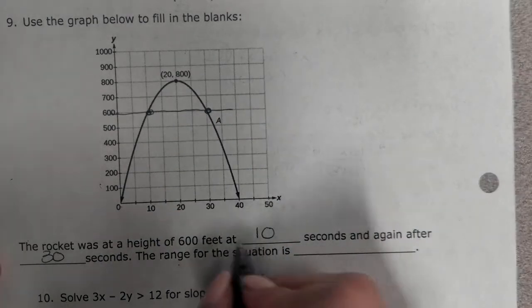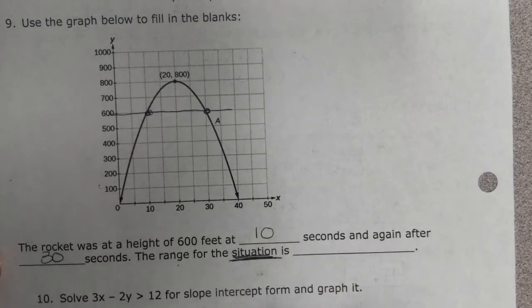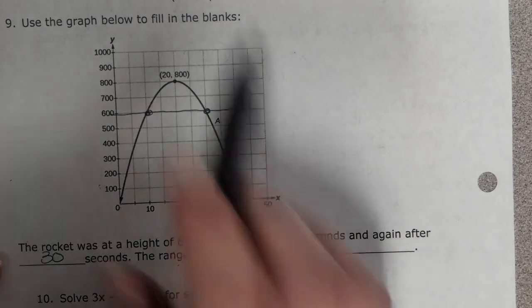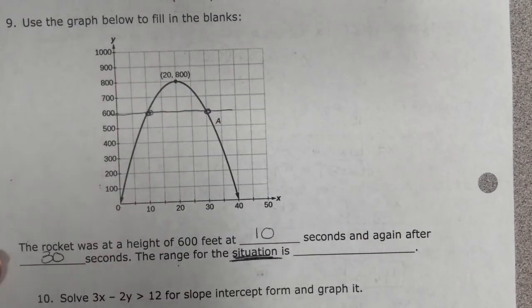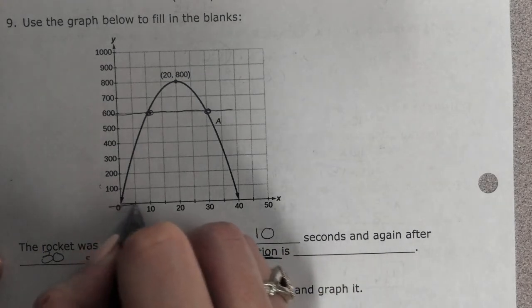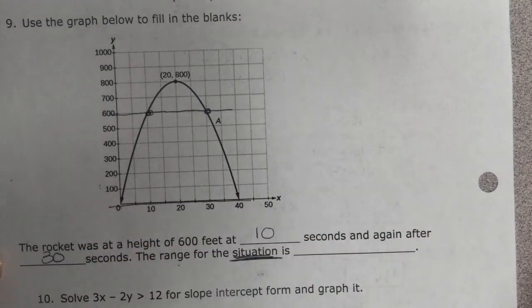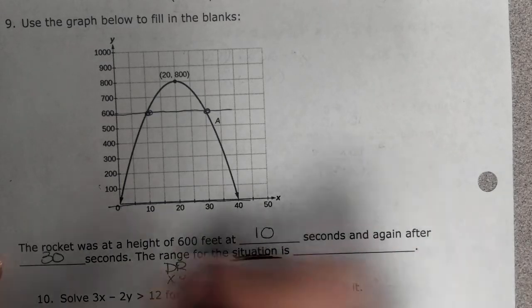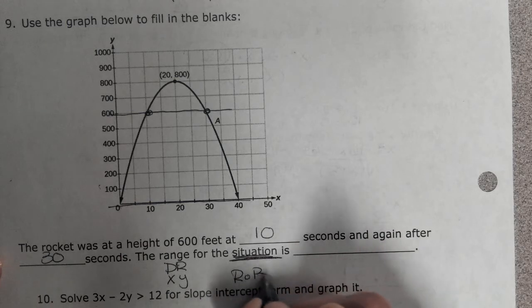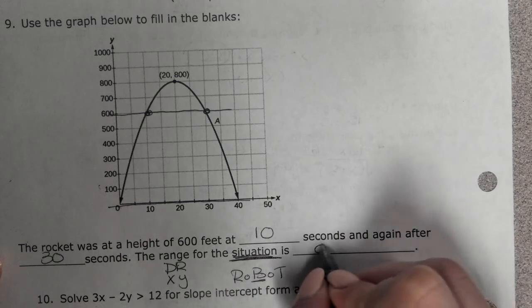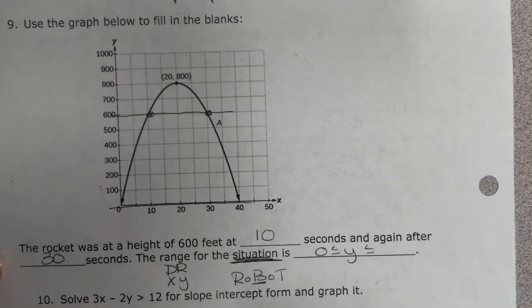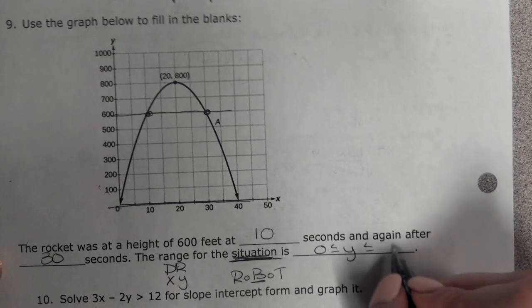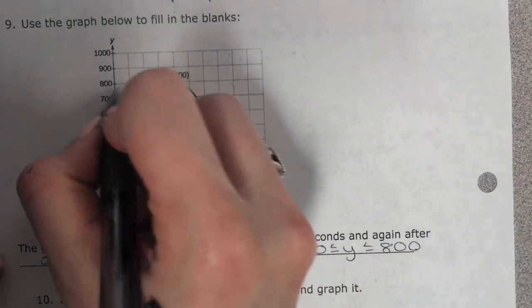The range for the situation. We know from when we were talking about the height of a triangle, you can't have negatives with a situation, right? So what is the lowest that this graph is going to go? Nope, that's the x value. Remember, Dr. XY. Range means y, and it's also robot, bottom to top. The bottom is at 0. Is it 0 and 800? The top is at 800.